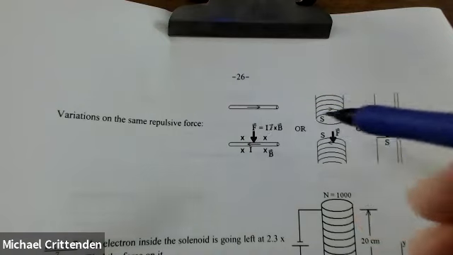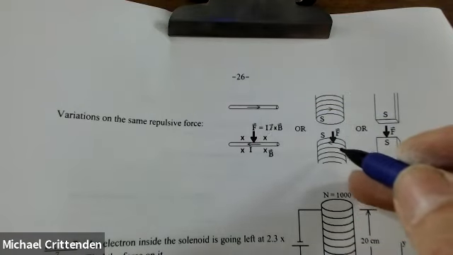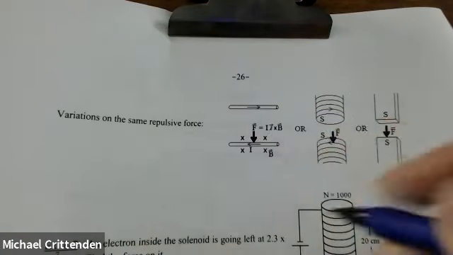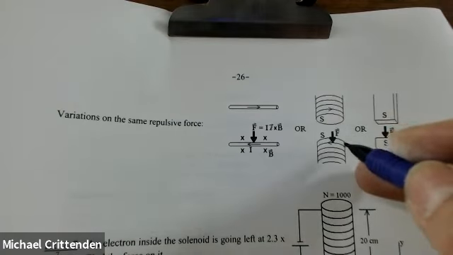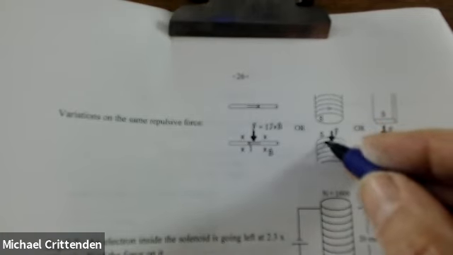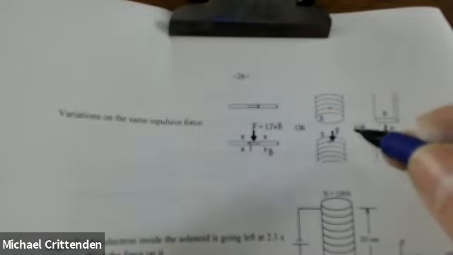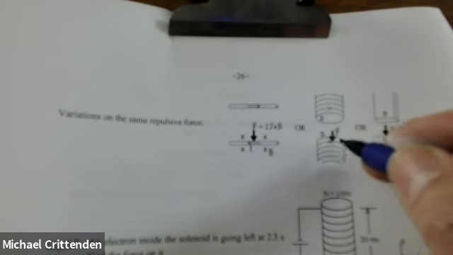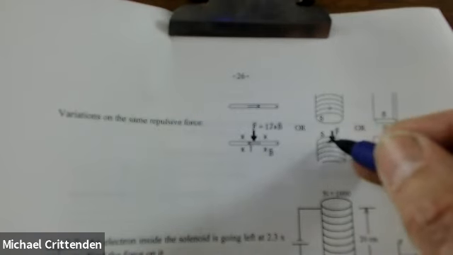Well, let's move over to, instead of some straight wires, let's have a pair of coils, okay? Well, a section of wire along this coil is pretty much the same thing as what we had here. It curves a little bit, but just like before, there would be a downward force on that wire.